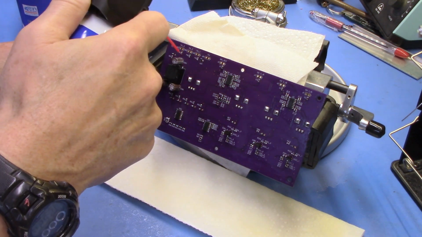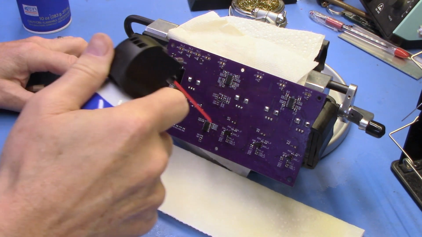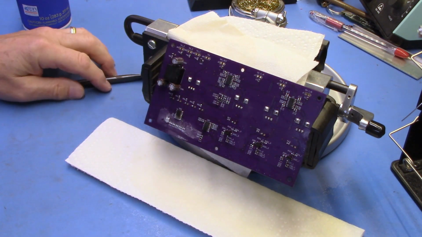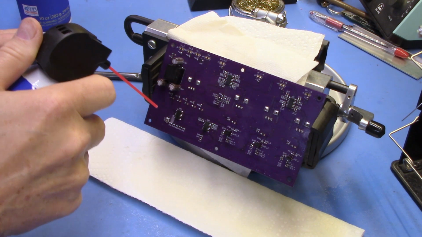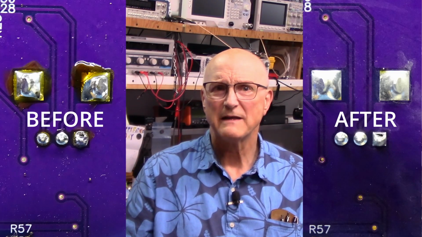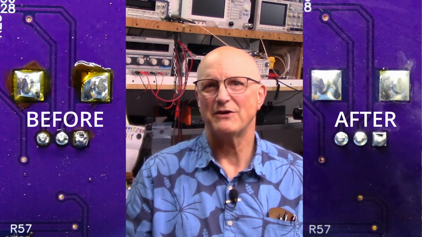Now, like before, once we're done with our scrubbing and alcoholing it and everything, we blow off all the residual alcohol off of the board and out from underneath the components using our canned air. Our goal is nice, bright, shiny solder joints all around. We are now ready for final inspection.